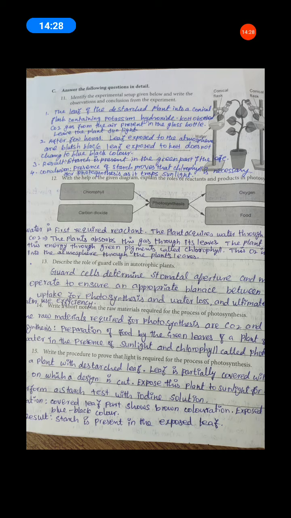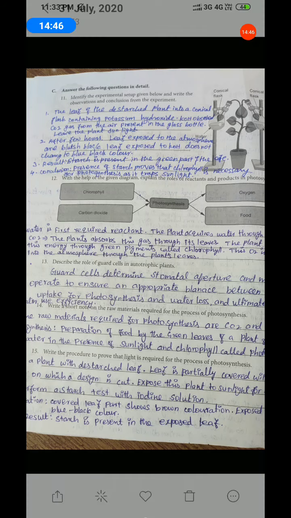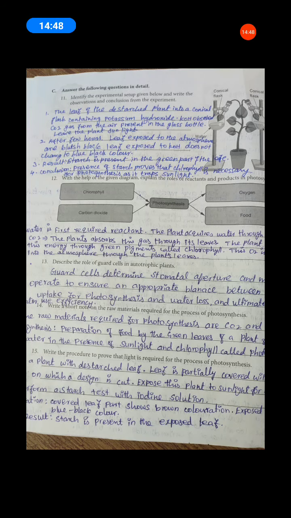Next, 15th one. Write the procedure to prove that light is required for the process of photosynthesis. The answer is, take a plant with a destarched leaf. The leaf is partly covered with black paper on which a design is cut.